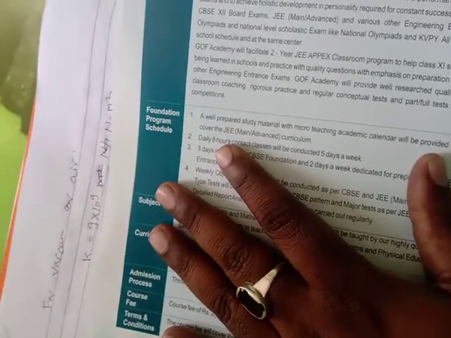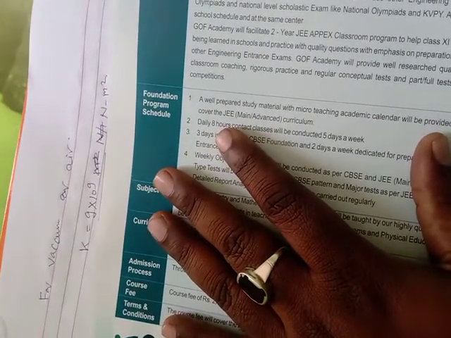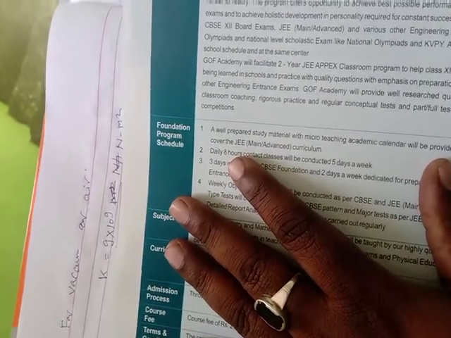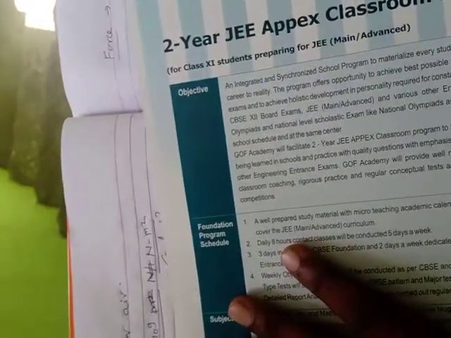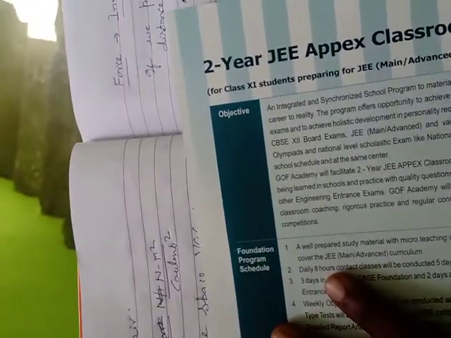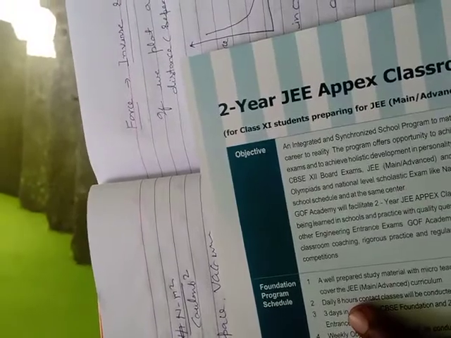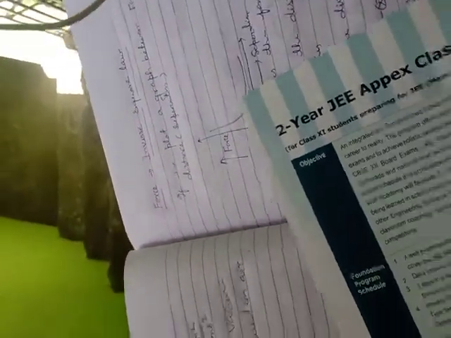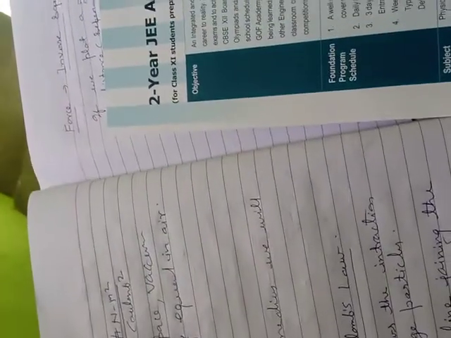The value of k in free space and air, in air slightly different, is equal to 9 into 10 to the power 9 Newton meter square per Coulomb square. Vacuum is also the same value, and where epsilon naught, this is the permittivity of a medium, we will discuss later.